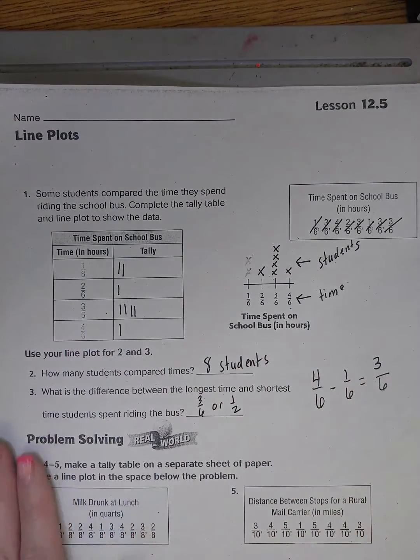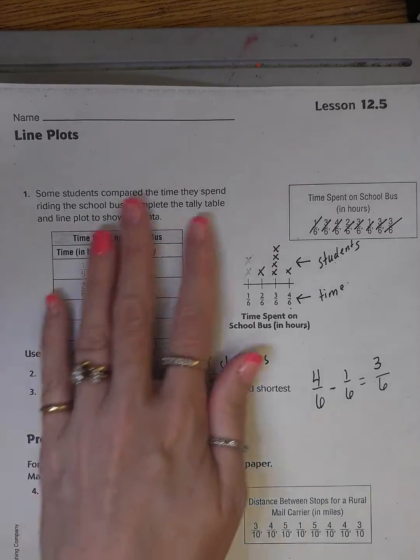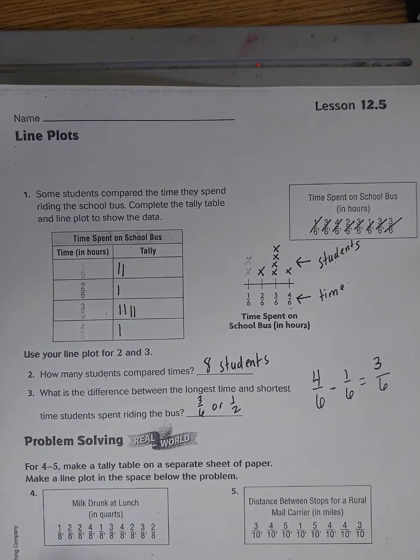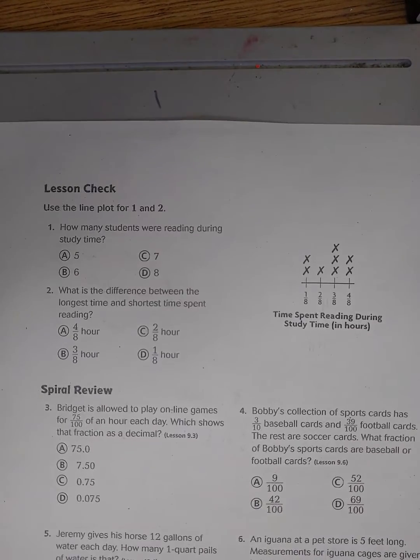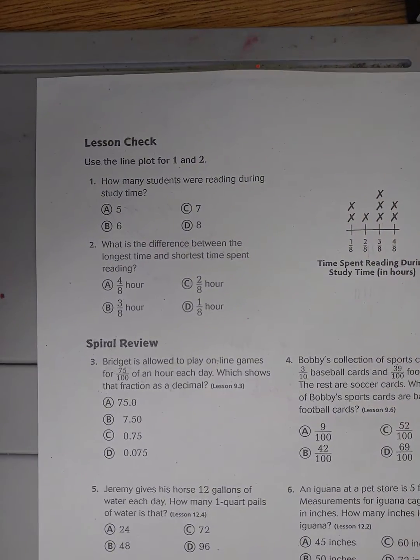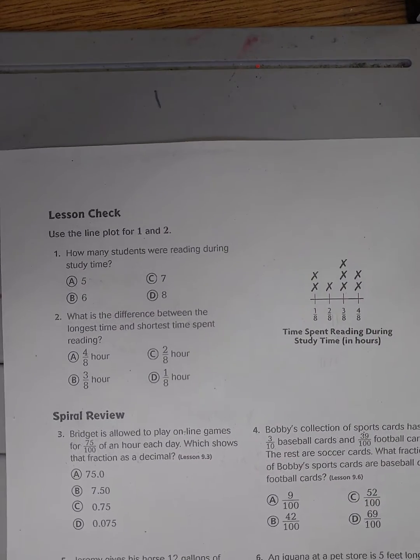So I went ahead and modeled this one. If you need help reviewing this problem, you can work on problems 4 and 5. Those were not assigned for tonight. Now let's look at page 230. Questions 1, 3, and 5 were assigned for homework for tonight.